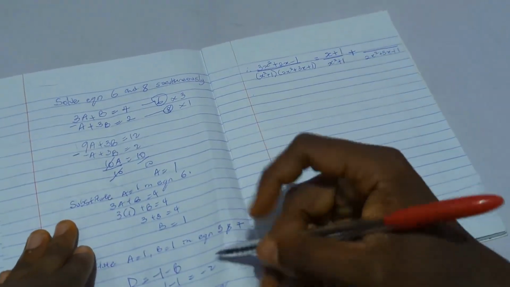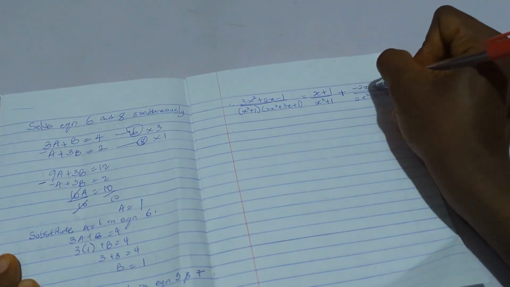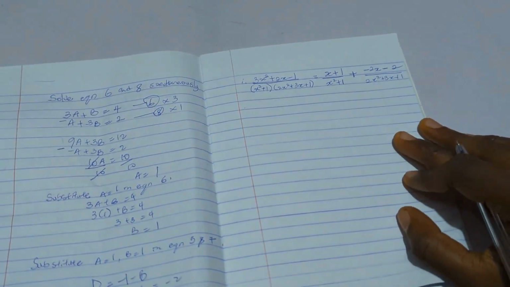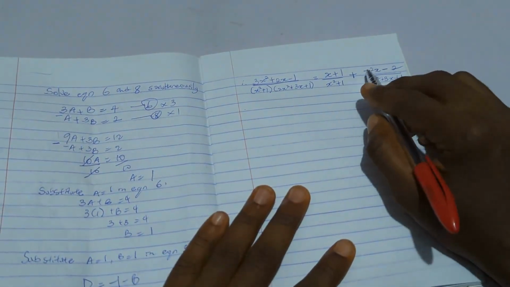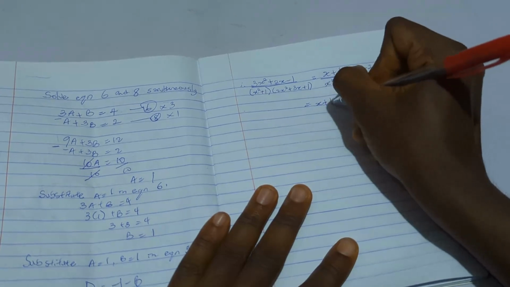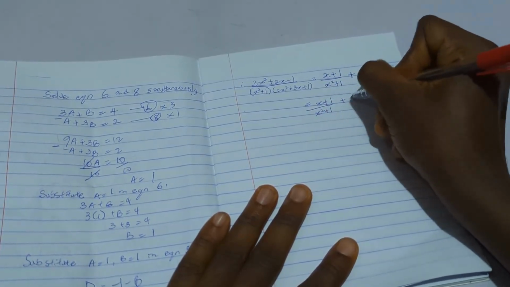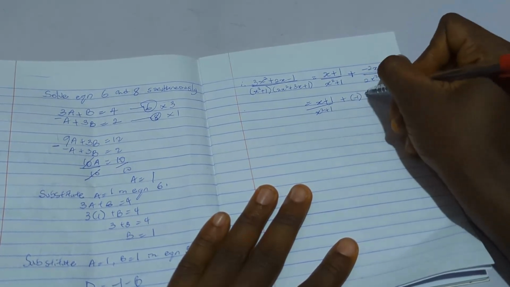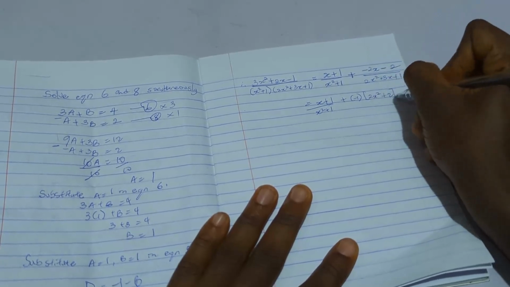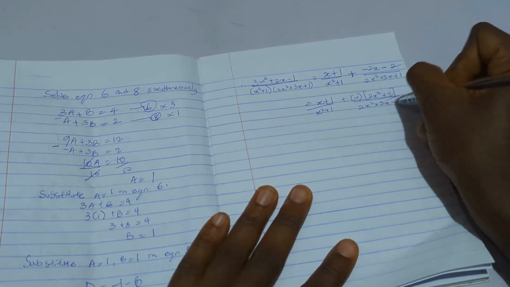Cx is minus 2x and d is minus 2, so minus 2x minus 2. We could factorize by minus 1 here because both of them are minus. So that's x plus 1 over x squared plus 1, then plus minus 1 times 2x squared plus 2 over 2x squared plus 3x plus 1.